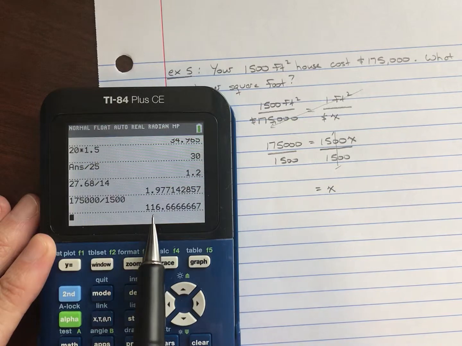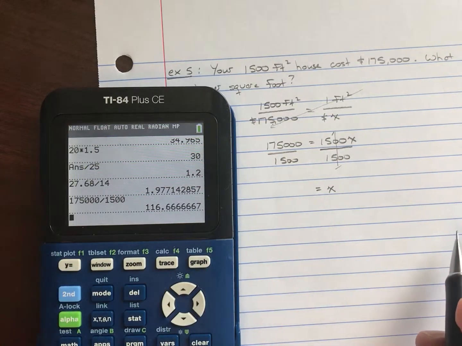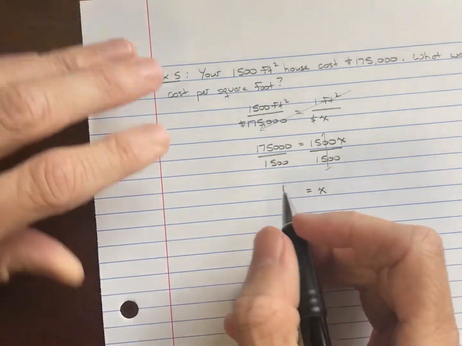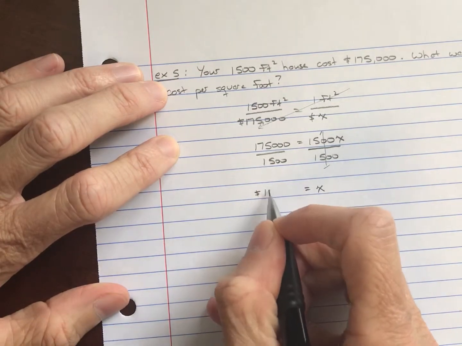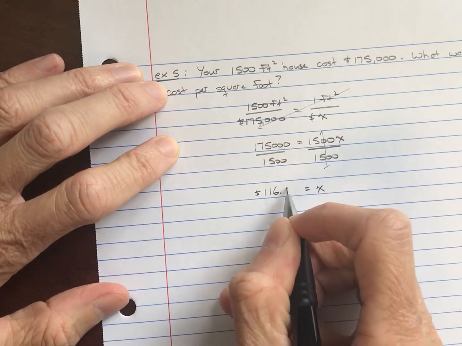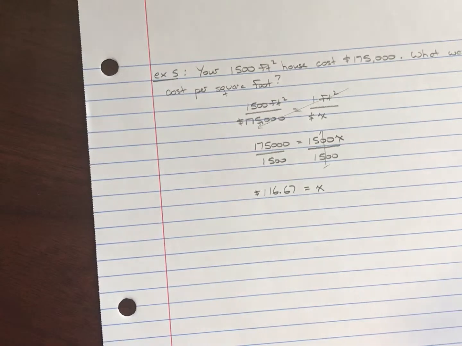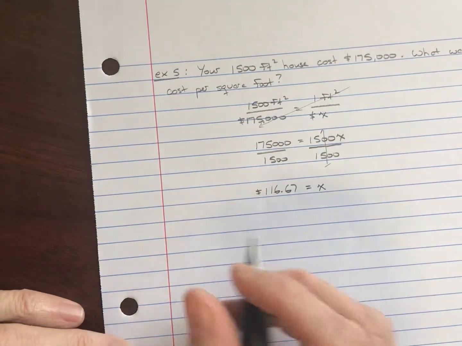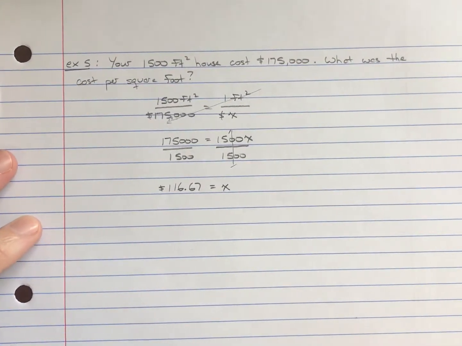Looks like it cost me $116.67 per square foot. $116.67 per square foot.